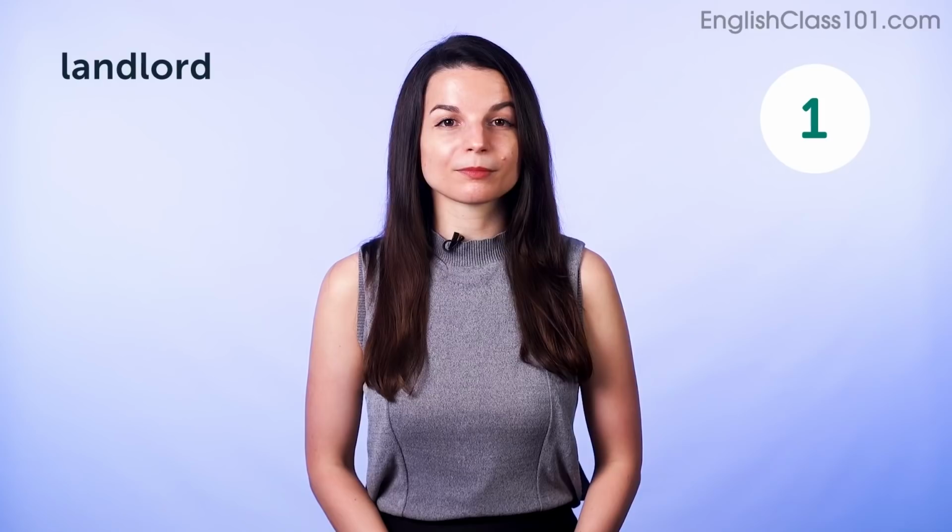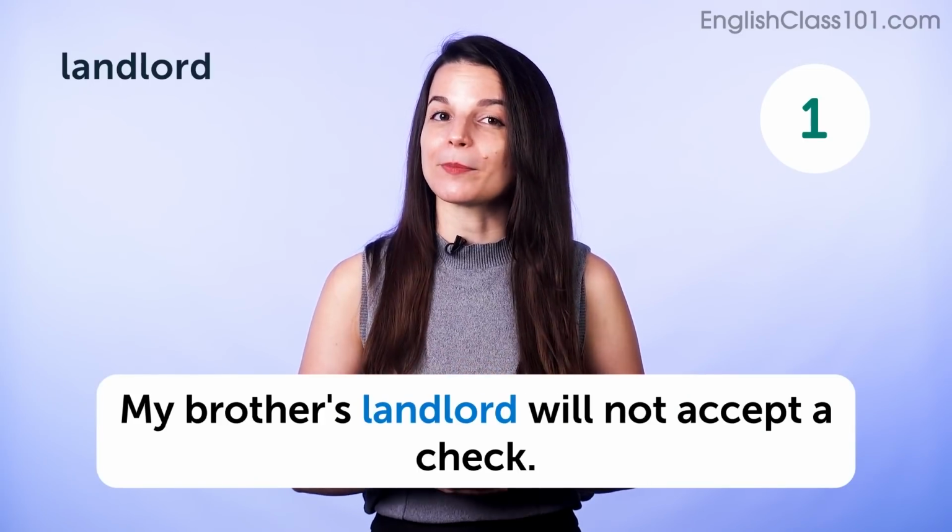Landlord. A landlord is the person who owns land, or a person who owns a building. If you rent a house or if you rent an apartment, you probably have to pay your rent to a landlord every month. My brother's landlord will not accept a check.